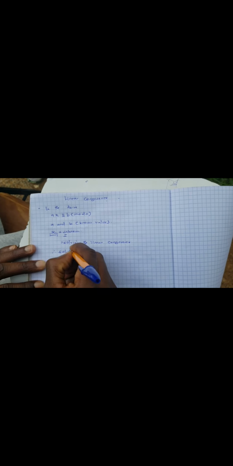So what is a solution? A solution is any number x for which the linear congruence is true.